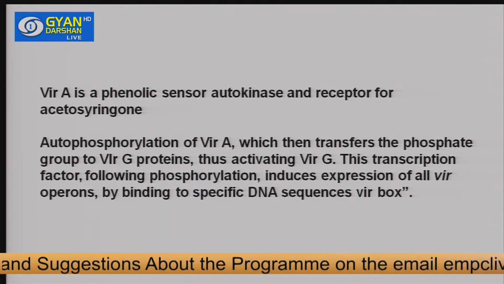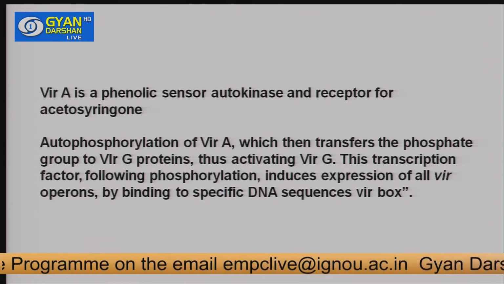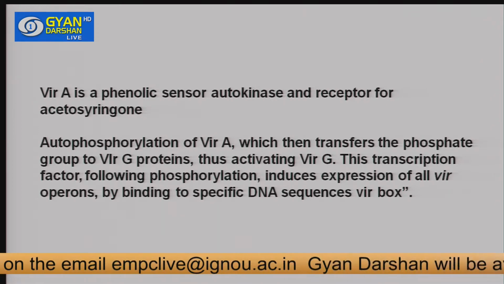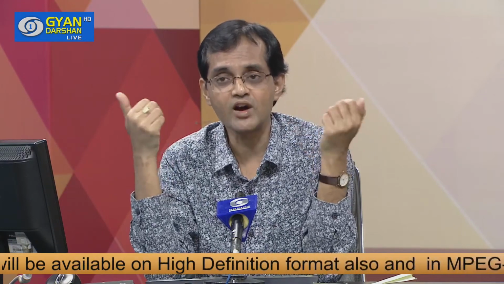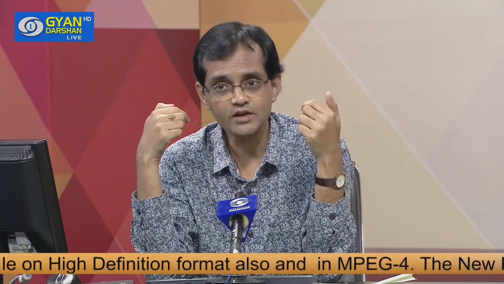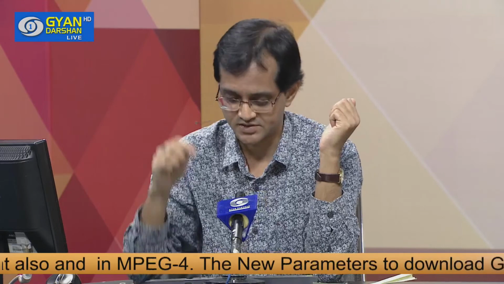Which are those downstream Vir genes? That means other than VirA and VirG, all the downstream Vir genes are directly regulated by VirG, and therefore we call them a Vir box. And a series of Vir genes are being transcribed one after the other to regulate the DNA transfer process, or the T-DNA transfer process. So VirA is a phenolic sensor and an autokinase, and VirG is a transcription factor which gets activated by phosphorylation.